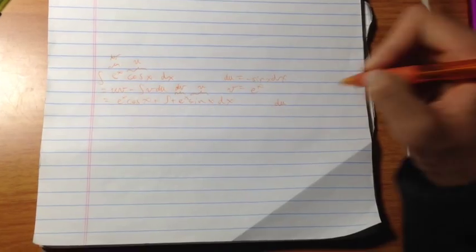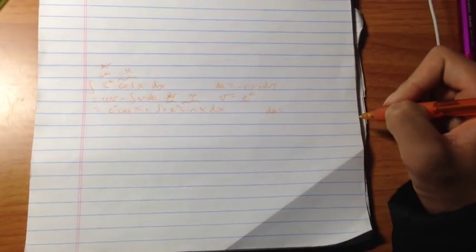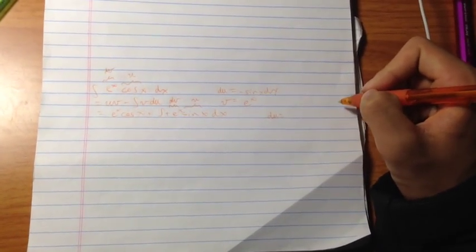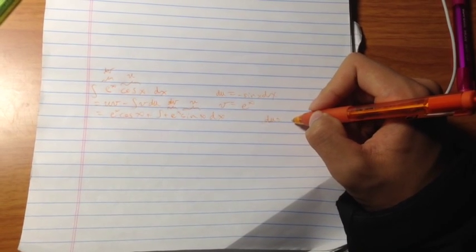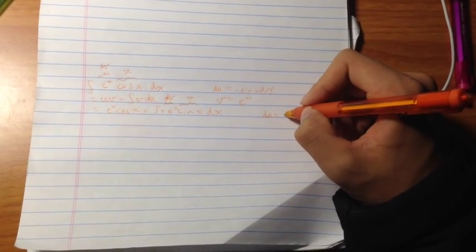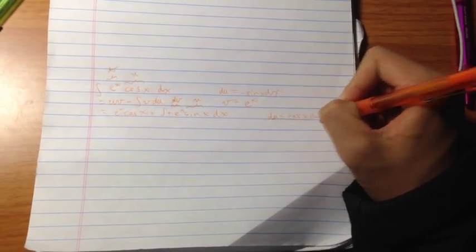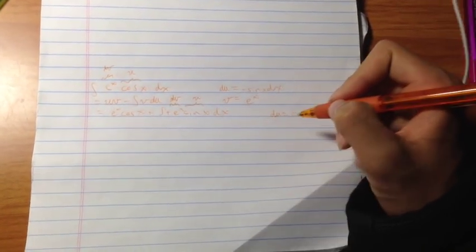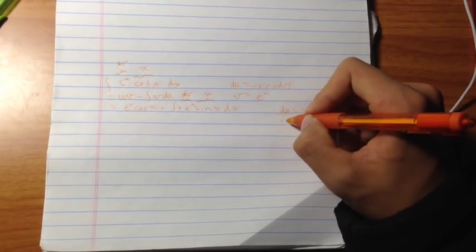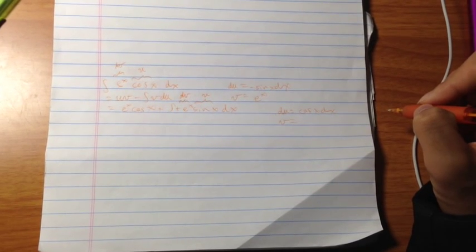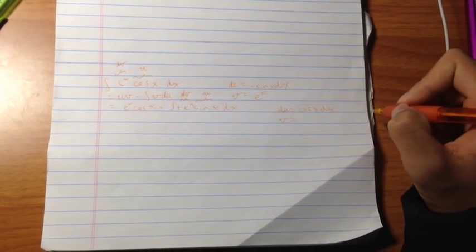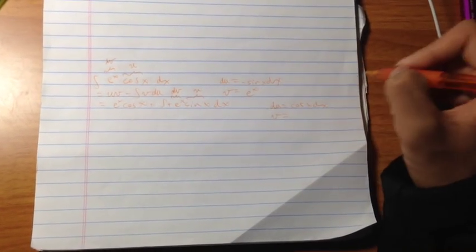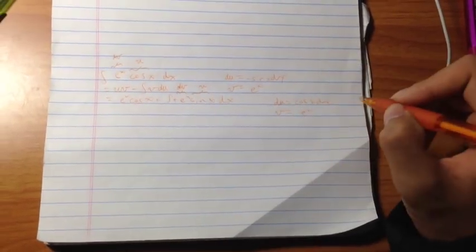Finding du is a matter of taking the derivative of sine x and multiplying by dx. So you get cosine x dx equal to du. And finding v is a matter of taking the integral of dv, and that's the integral of e to the x, which is equal to e to the x.